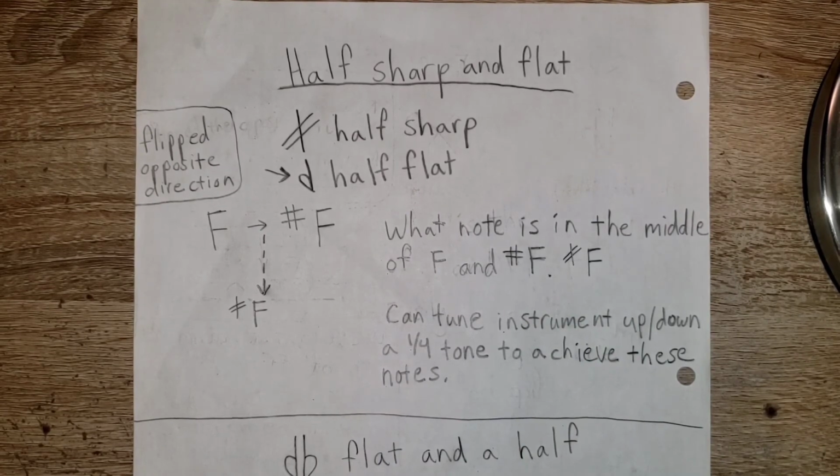And how you get there is you can tune, let's say, your guitar up or down a quarter note to achieve this. Something interesting is that people have made a 12-string guitar instead of a 6-string guitar, where 6 of the strings are tuned how it regularly would be, and the other 6 strings, which sit in the middle of those, are tuned up or down a quarter step.